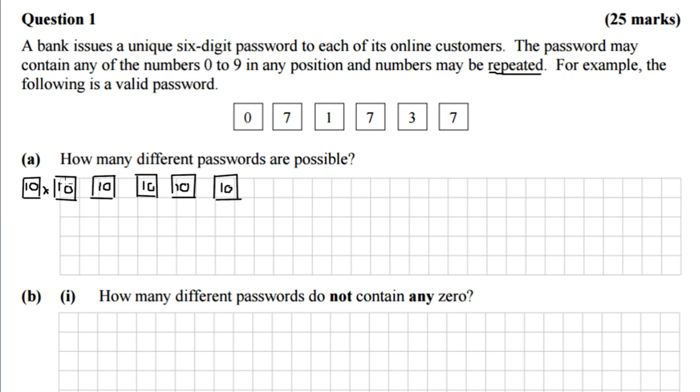So for every one of those 100 choices I have for those two first positions, I've got 10 here. So again, you're going to multiply all the way along. So you've got 6 tens multiplied by each other, which is the same thing as 10 to the power of 6, which in everyday language would be 1 million. So there are 1 million passwords.